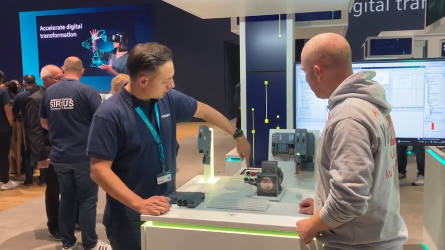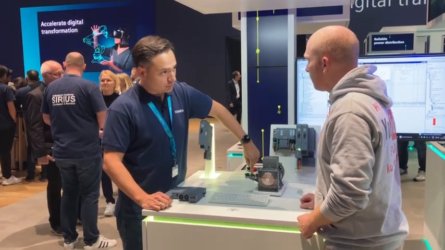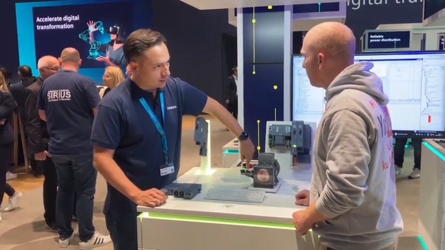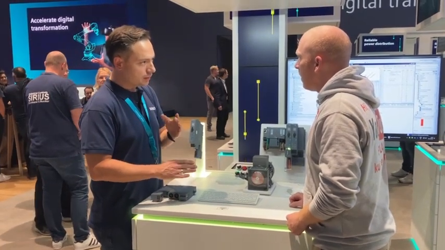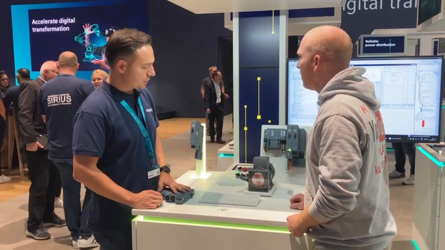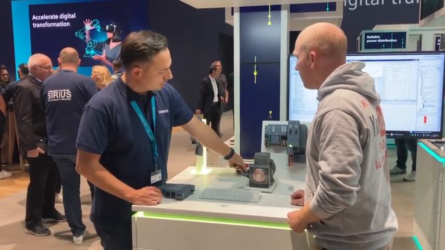What we can do here is, it's not just a simulation. With this handle here, we're short circuiting phase 1 and phase 2. So it's a really hard short circuit, which I will do right now.